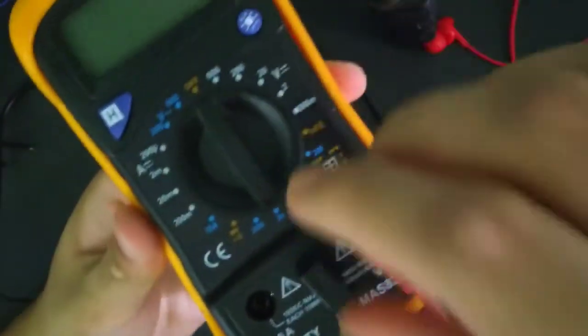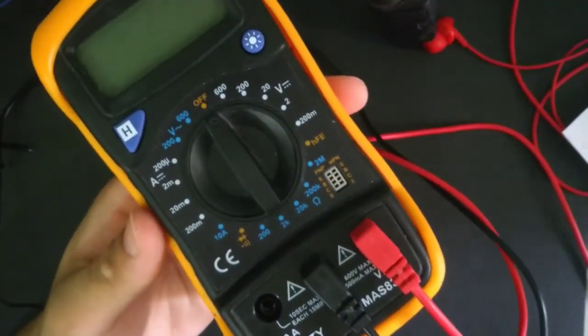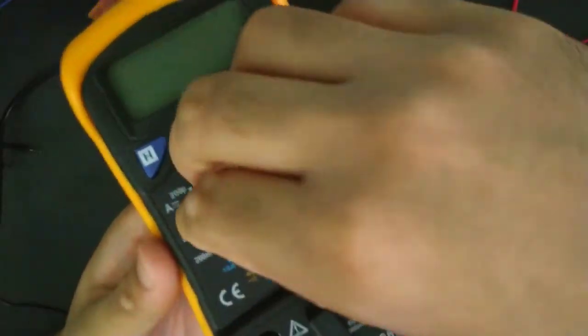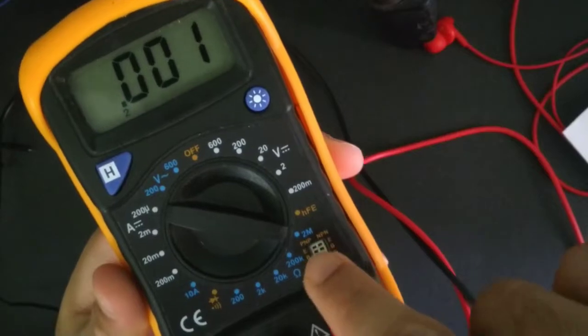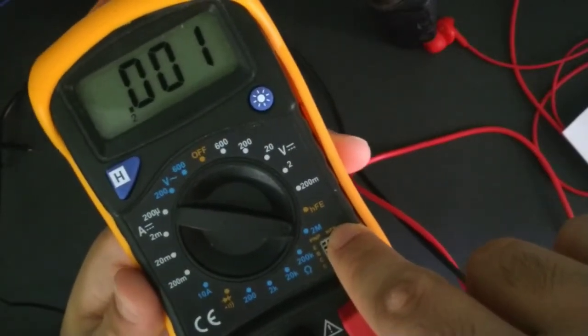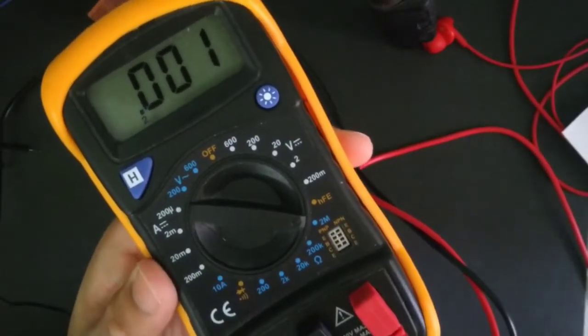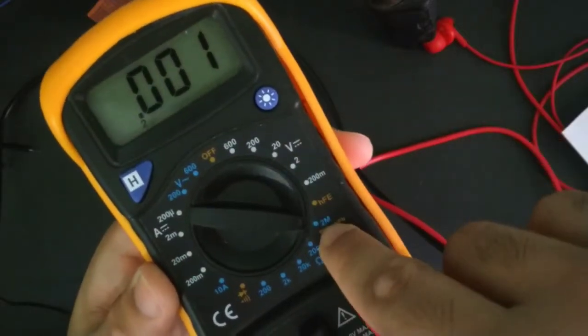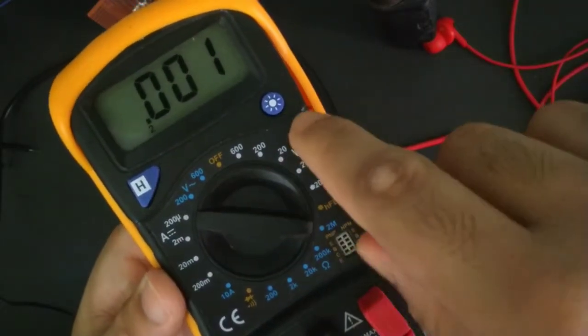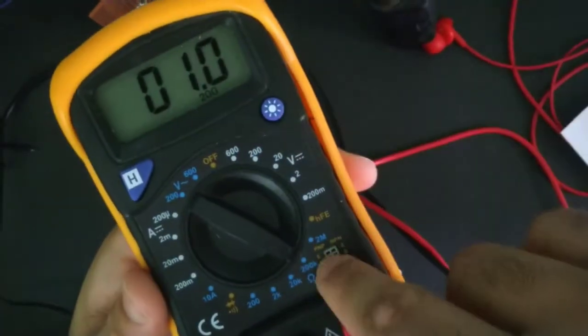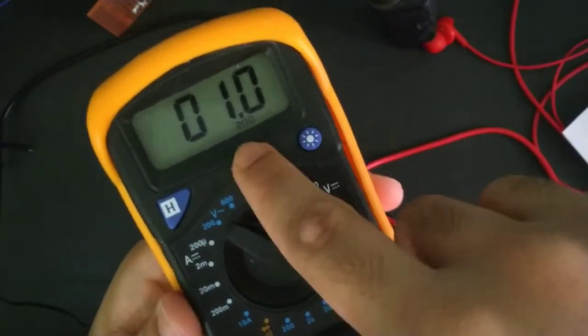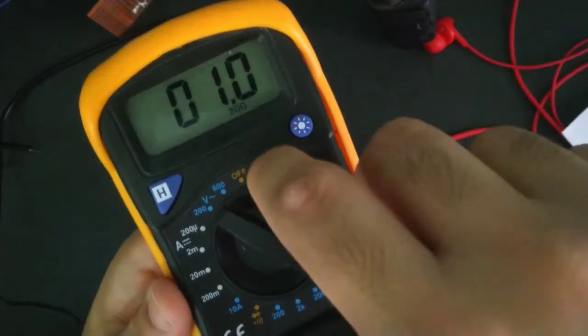Now what I'll do is, since I know this is 1k, but you may not know, let's start with the bigger range. 2 mega ohms. Okay, 2 into 10 to the power 6. So it can read up to that much value. Since I put it, I see that the value is very less, so maybe it is low. So I lower it. If I keep at 200k, I see it's 1k. Of course it will be 1k.